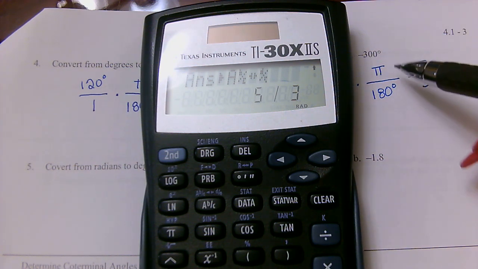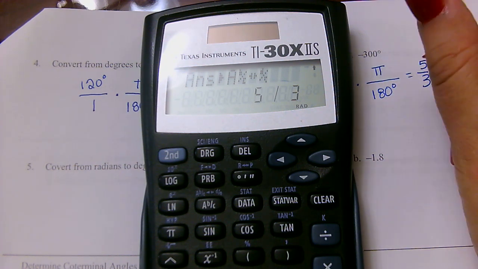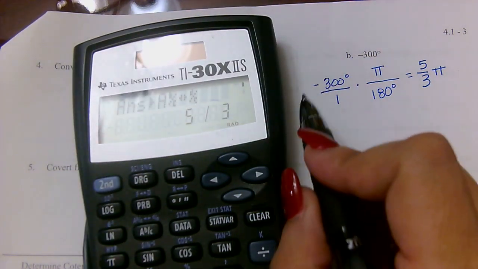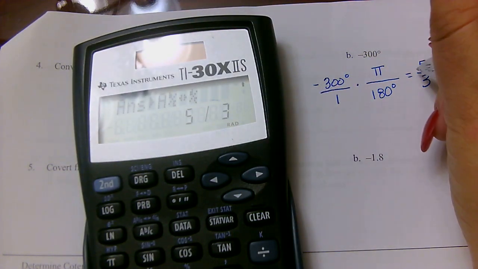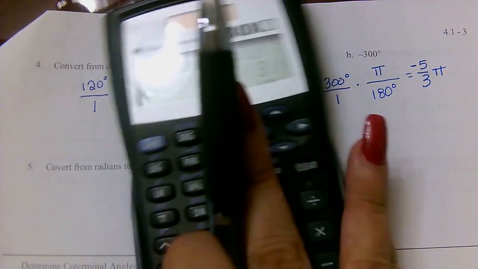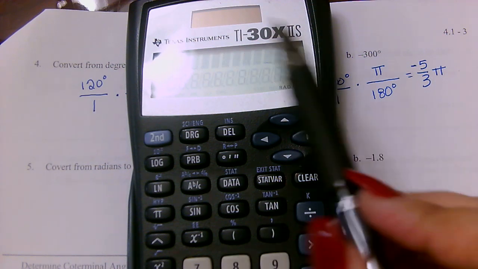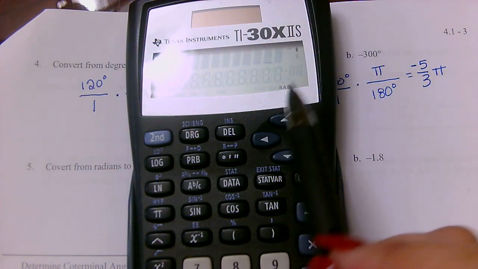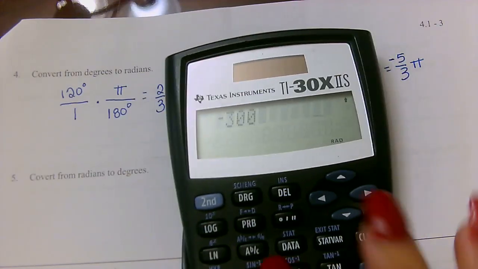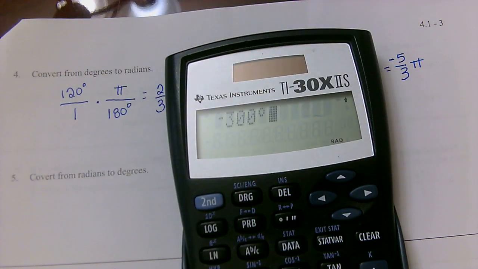Don't forget to include the pi back in. So there you go. Let's go ahead and try this. Also, don't forget to include your negatives. That needs to be included as well. Let's go ahead and try this on the calculator. Remember, you want radians. We're going to keep it in radian mode, and I'm going to put negative 300, and I'm going to go ahead and tell the calculator it's degrees.